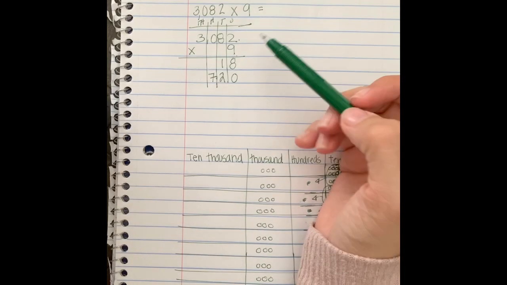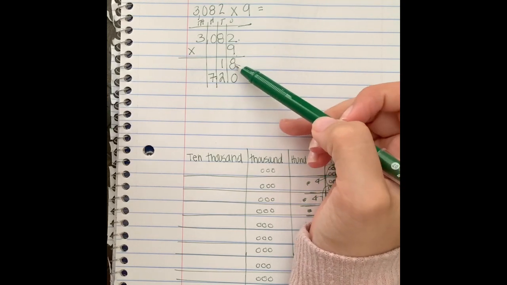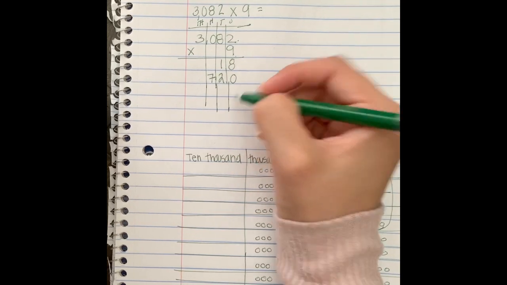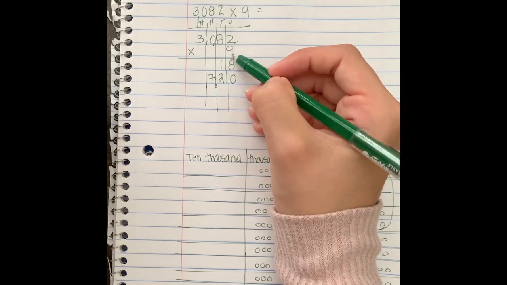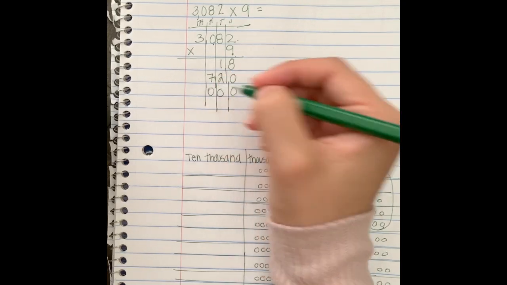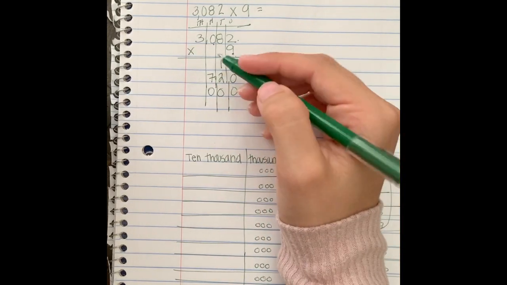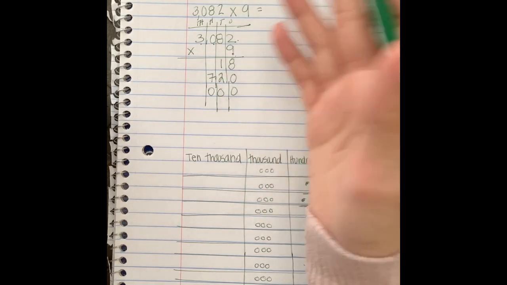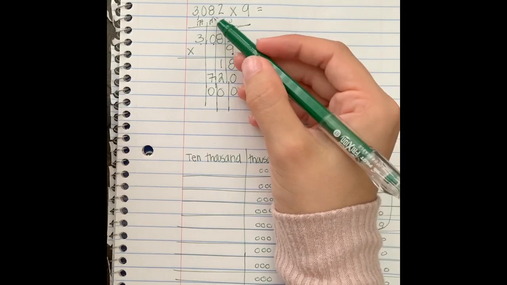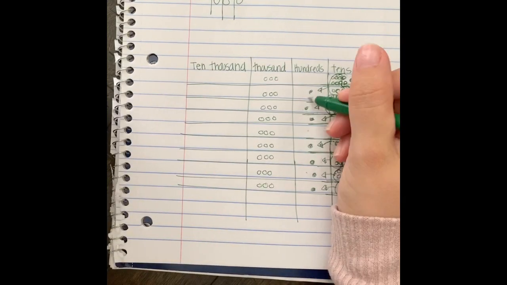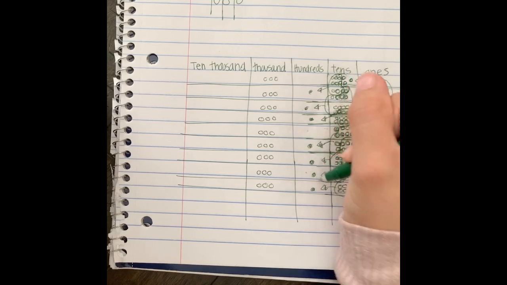All right, moving on over here. I did my ones, my tens. Now it's time for my hundreds. So I have 0 hundreds times 9, which is, of course, 0, right? Then I have my thousands. Oh, and since it's 0, then we're left with the amount that was already in the hundreds. So if I count my hundreds, I have 1, 2, 3, 4, 5, 6, 7.